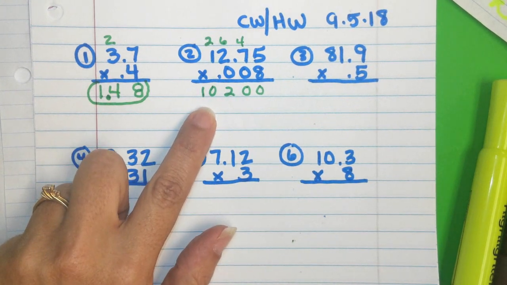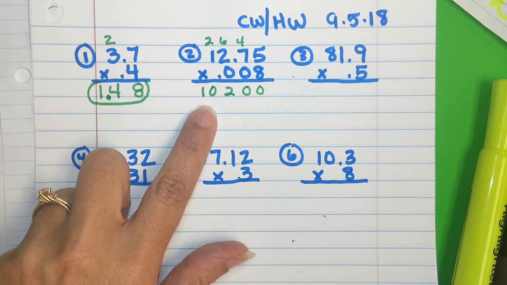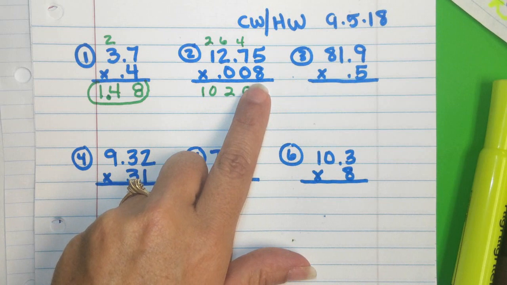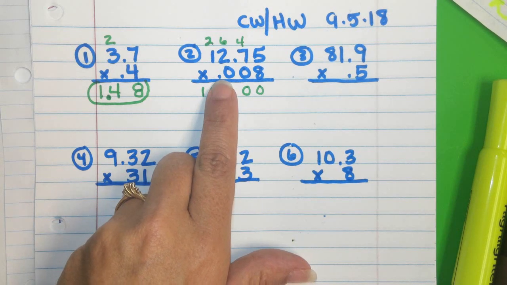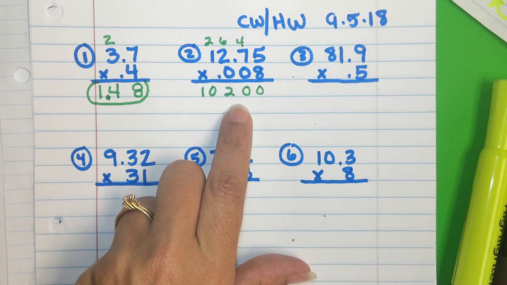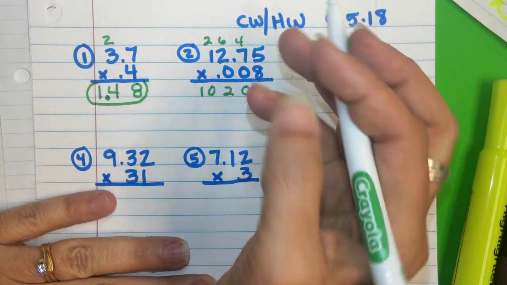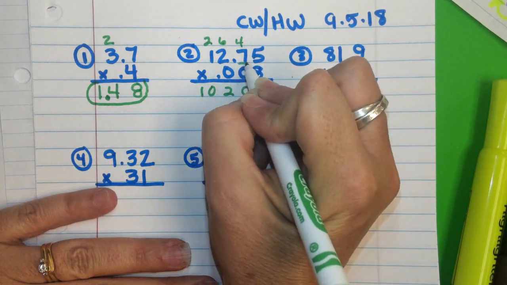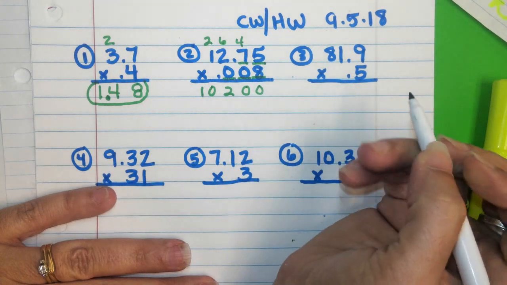Look at my weird number 2. Could I stop right there? Like I did the 8, do I have to do those zeros? No. Not really, because as long as I count them in, how many times I need to move it over. Now look, I need to move it over 1, 2, 3, 4, 5 times.